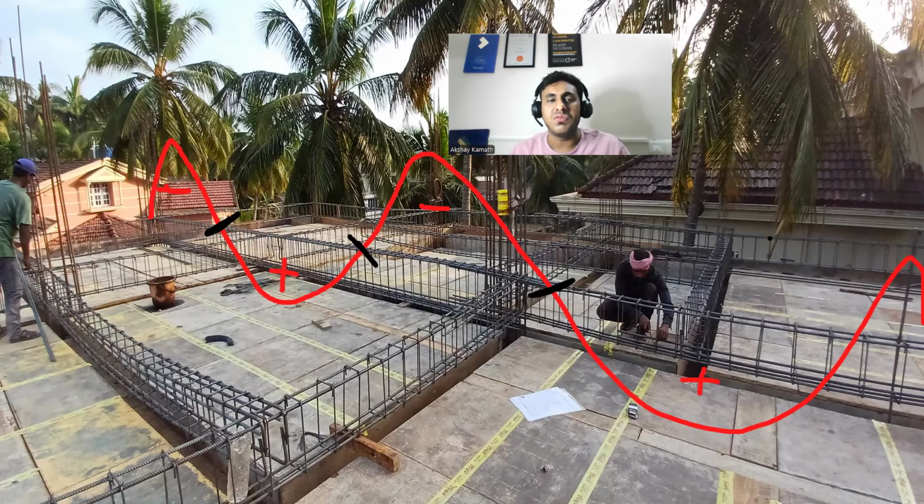Since my bending moment is maximum near the support, for the top bar I'll do the lapping at the center. I'll bring a bar, I'll not stop here, I'll stop somewhere at the center. That's fine. From here, I'll do a lapping like this and take the bar like this. This is fine because at the center your bending moment is very less. Your positive sagging bending moment is coming in the bottom, so at the top there is a very minimum bending moment. That is why I'll do it at the top.